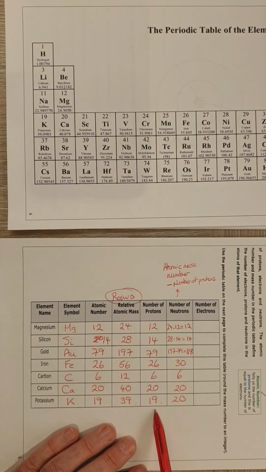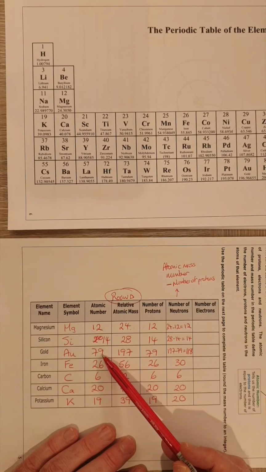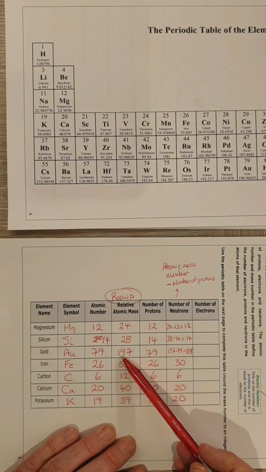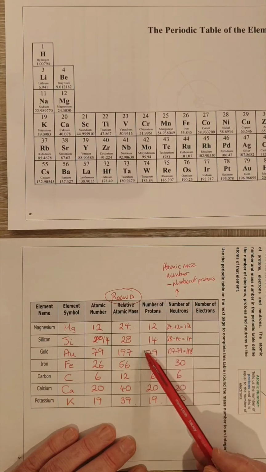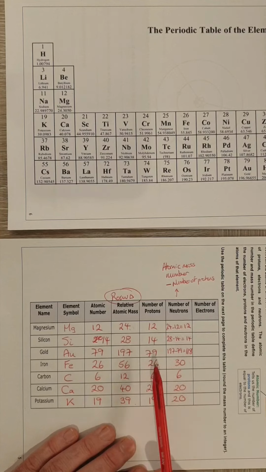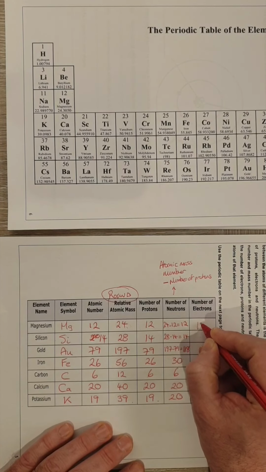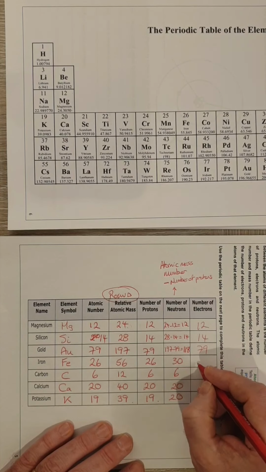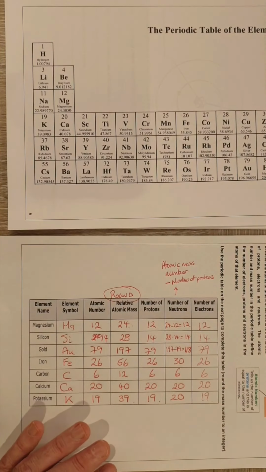And we do that all the way through. So we find, for example, for the gold, its atomic number is 79, so it has 79 protons. Its mass number 197, so it's got 118 neutrons, which means it's a very, very large atom when you compare it to the magnesium. The number of electrons are equal to the number of protons. So whatever number we have for the number of protons, that's the same as the number of electrons.